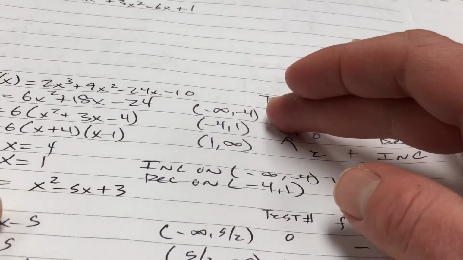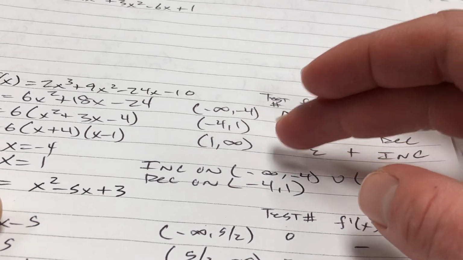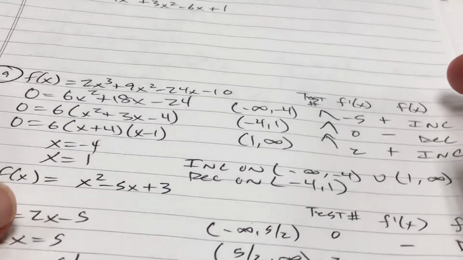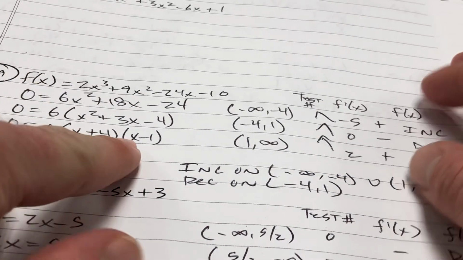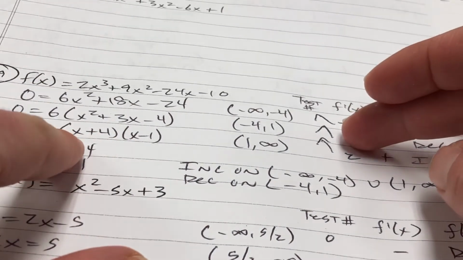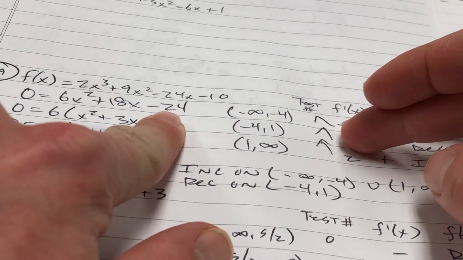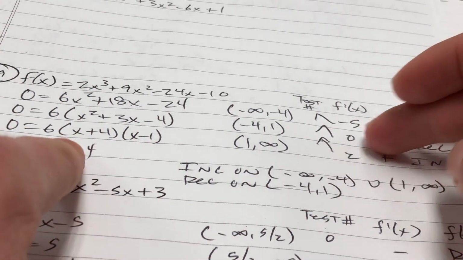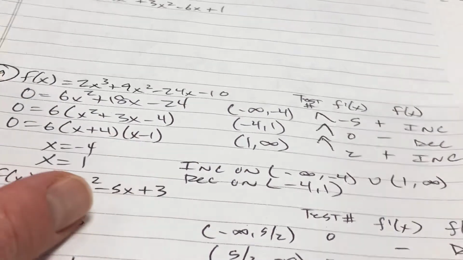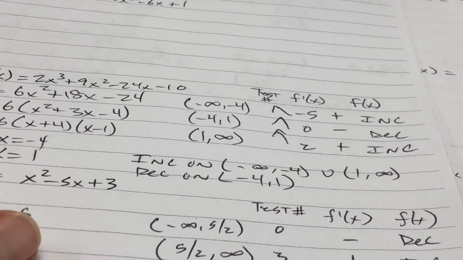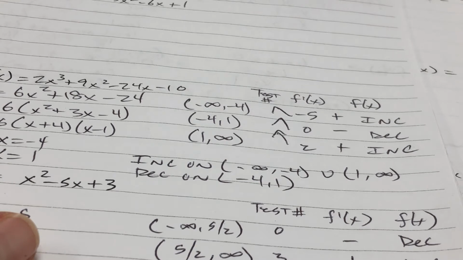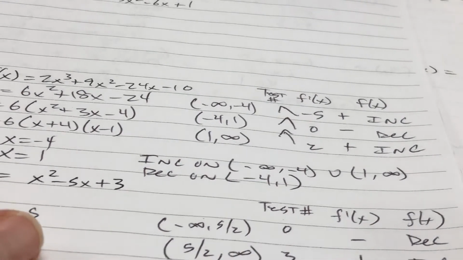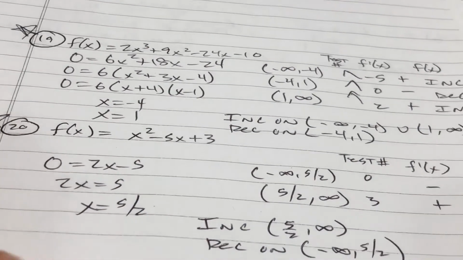Test numbers, those should be -5, 0, 2. And what does that make the derivative? So if I plug in -5 for x, I have a negative times a negative, which is a positive. If I plug 0 in for x, literally there, -24, or a positive times a negative, which is a negative. And if I plug 2 in for x, I get a positive times a positive, which is positive. So f of x is increasing on the interval -infinity to -4, union 1 to infinity, and it's decreasing on -4 to 1. That's all we need.